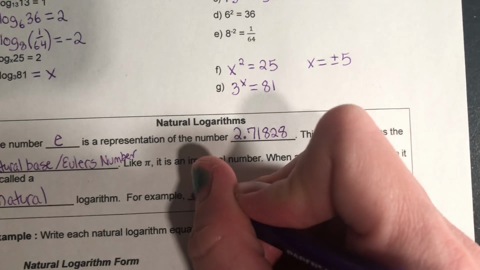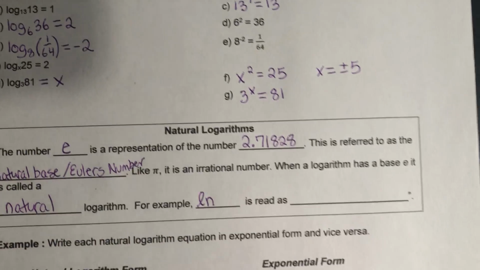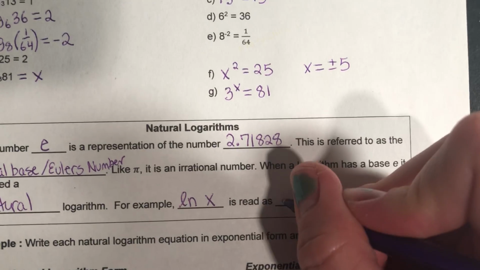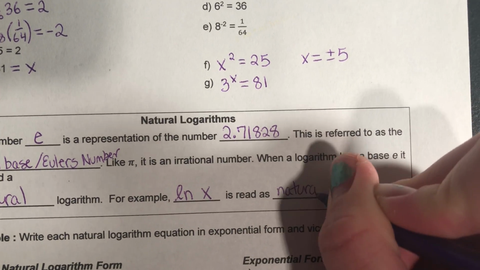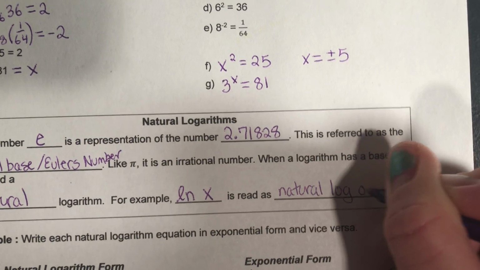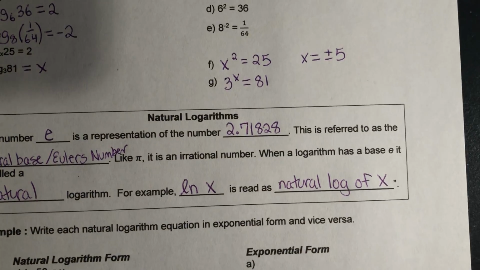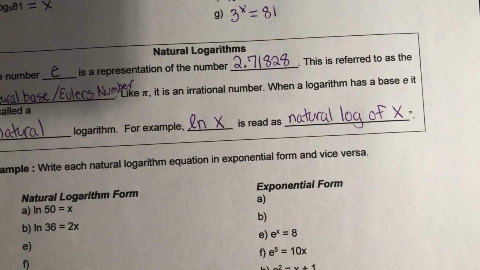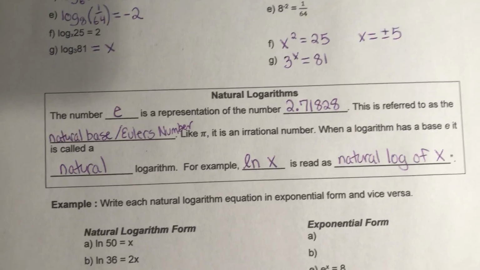For example, ln is what natural logarithm looks like. Ln x, we'll say, is read as the natural log of x.